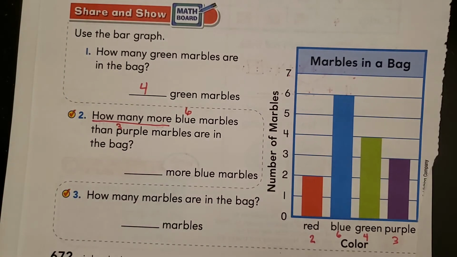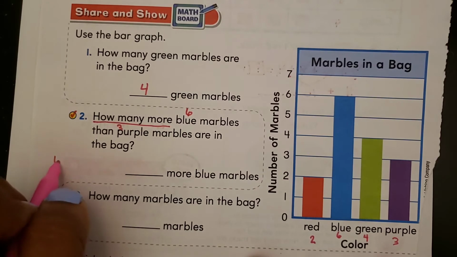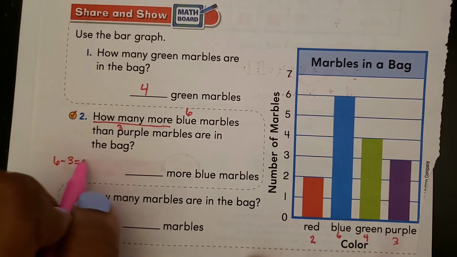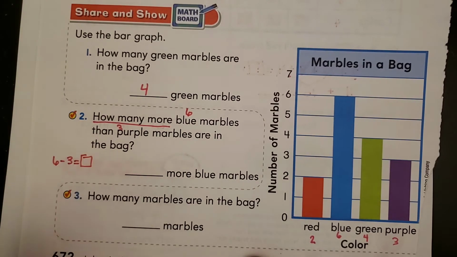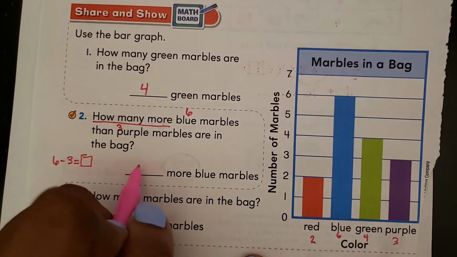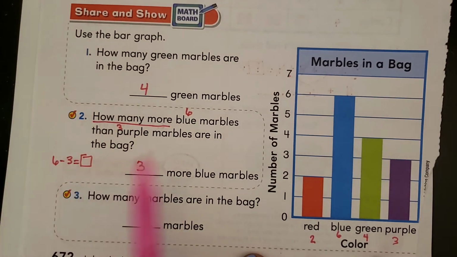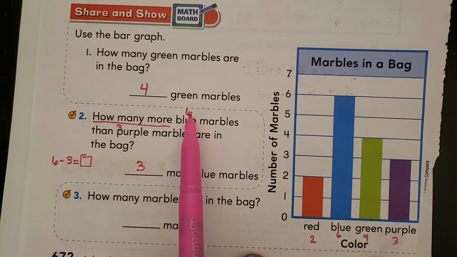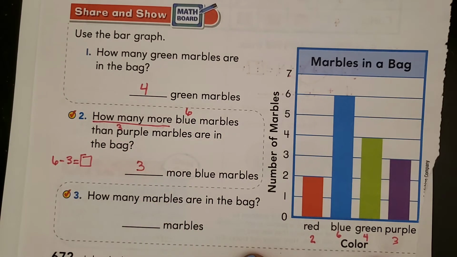Now I have to set up my number sentence, and we know we don't put the smaller number in the front. We put the bigger number first. So what's my subtraction sentence going to be? Yes, 6 minus 3 equals a number. 6 minus 3 gives us 3 more blue marbles. So there are 3 more blue marbles than purple marbles.